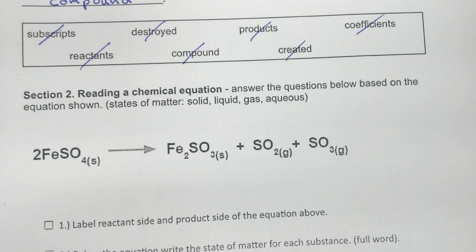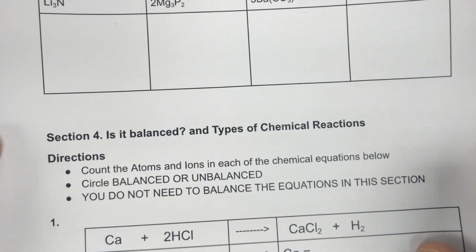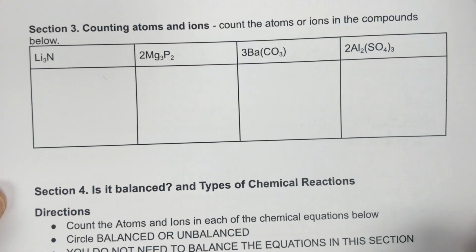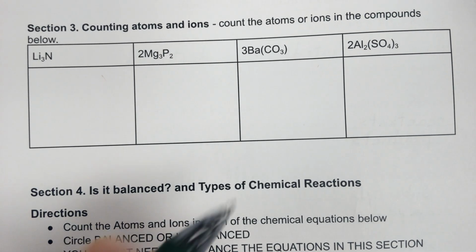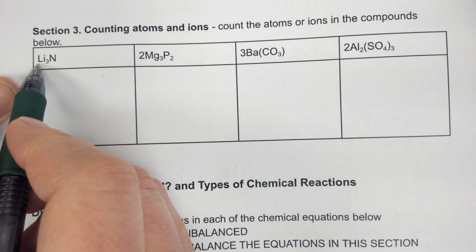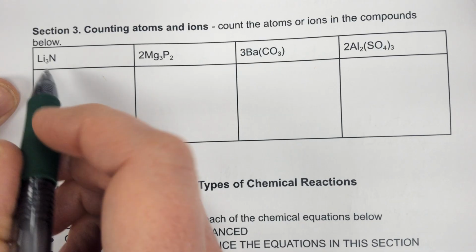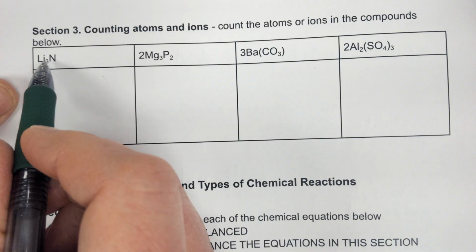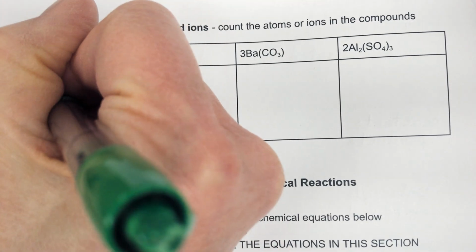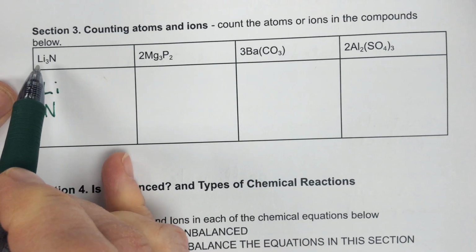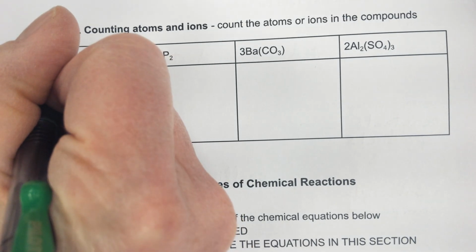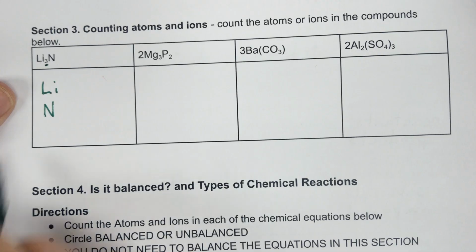Then if you go to the back of that page, the second page, you're going to see a section for counting atoms and ions. So just to review the way we do that, first thing we do is we list the elements that we have. I have 2 elements, Li and N. I'm going to make a vertical list like this, and then I'm going to set them each equal to their subscript. This is a subscript for lithium.